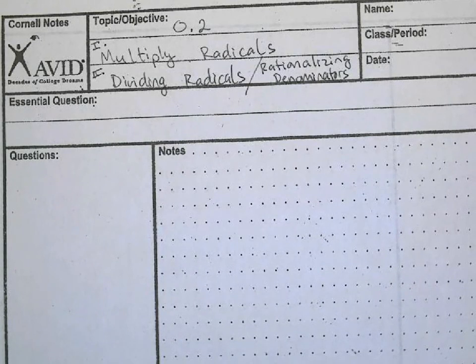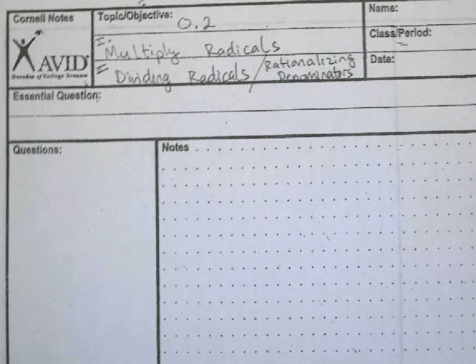So we'll be multiplying some radicals together, and then we'll be dividing radicals, which will include rationalizing denominators.